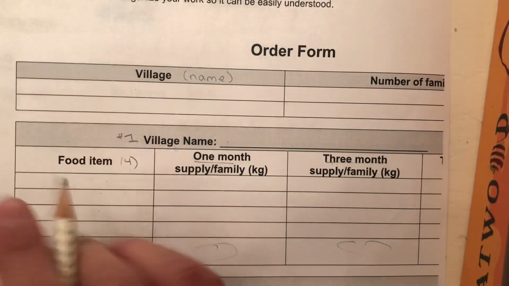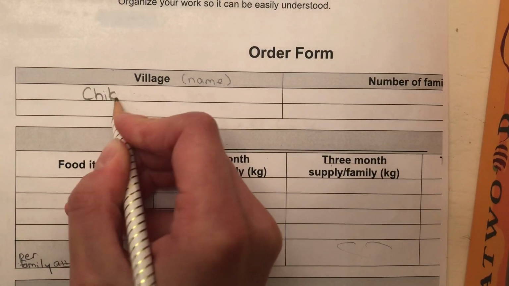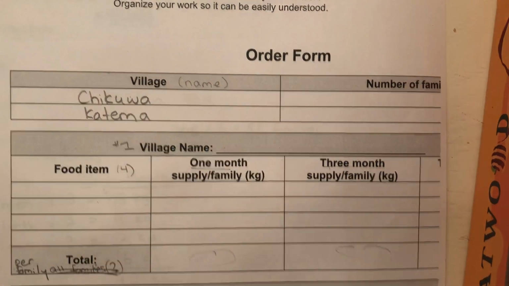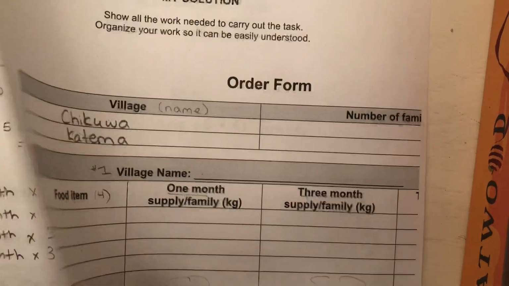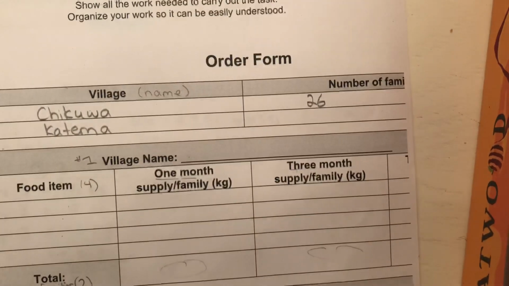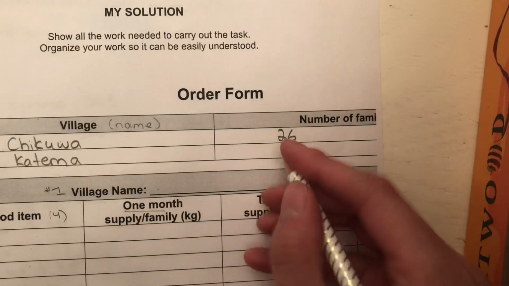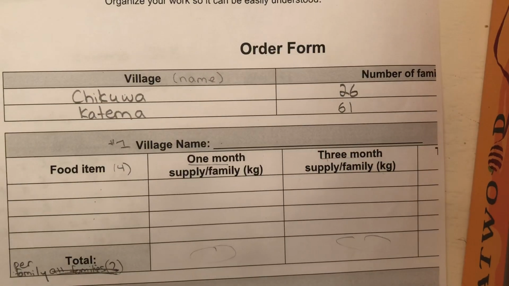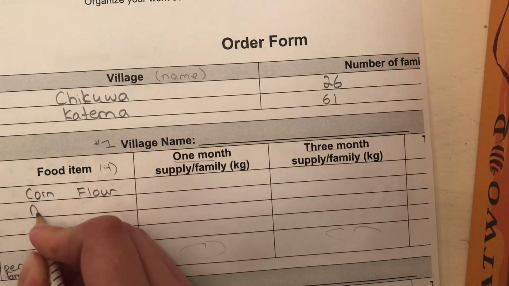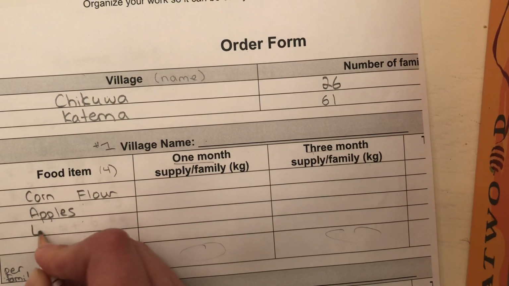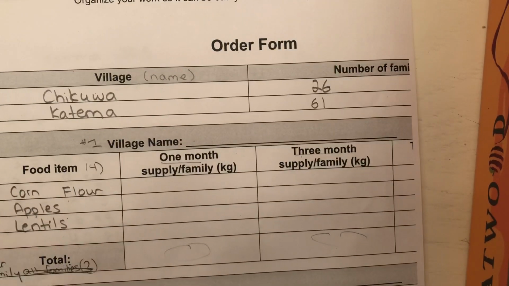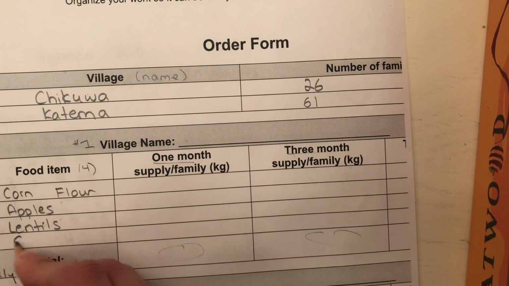So I choose Chikwa and Katima. I figured out that there were 26 families in Chikwa and 61 families in Katima. I chose corn flour, apples, lentils, and sugar.